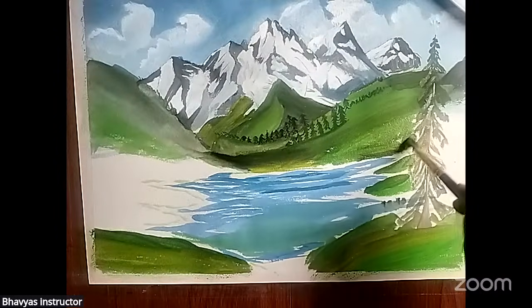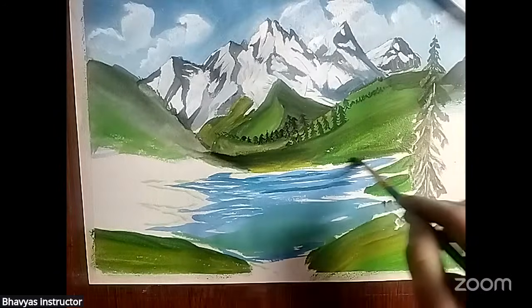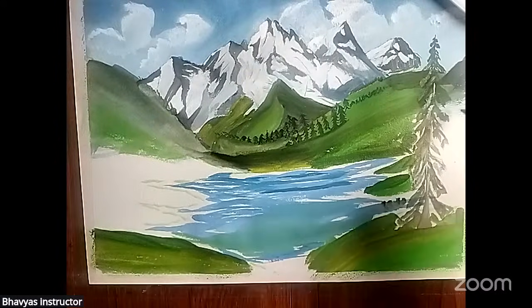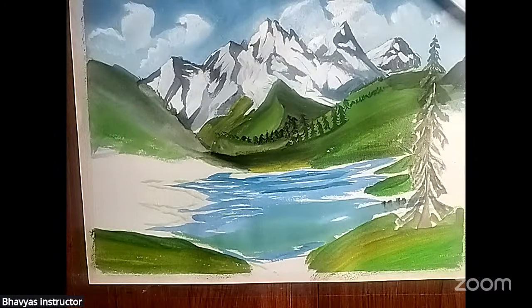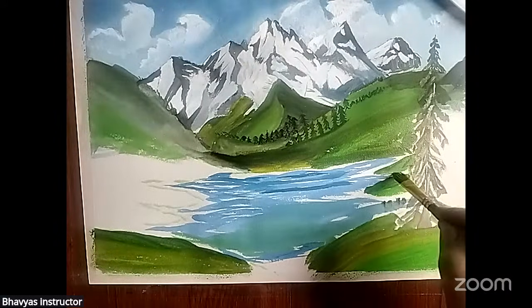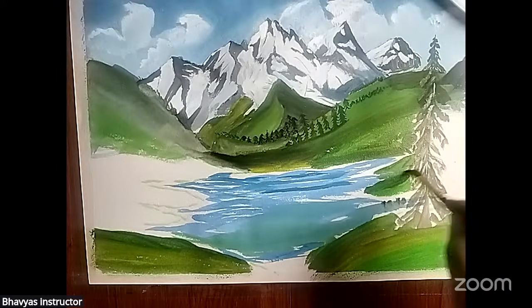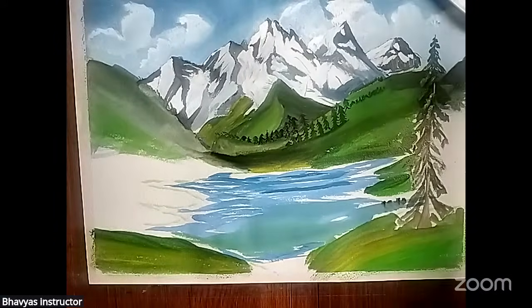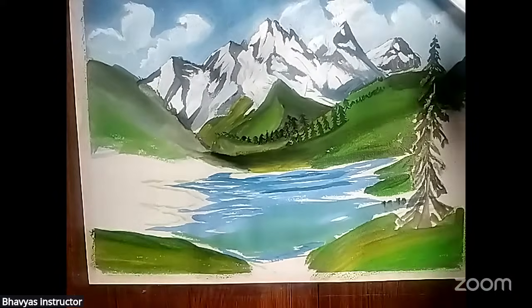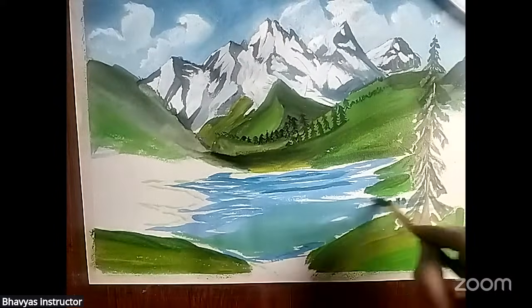We are not making a photocopy of this image. Keep that in mind. Now near this side, you just add the blue color, here and all blue.